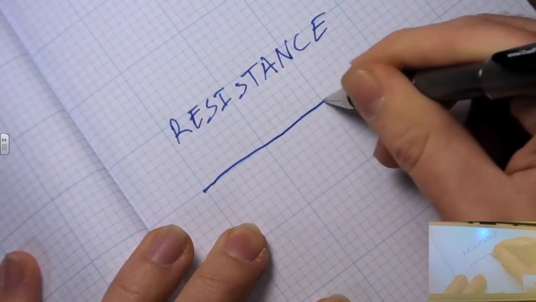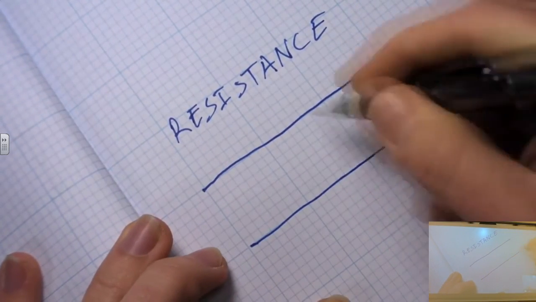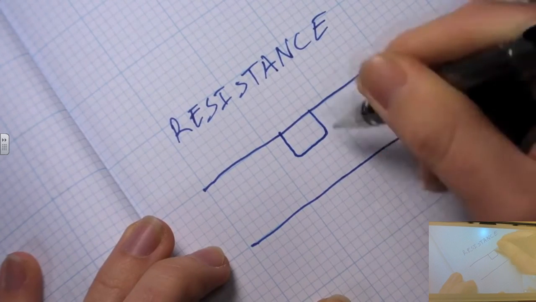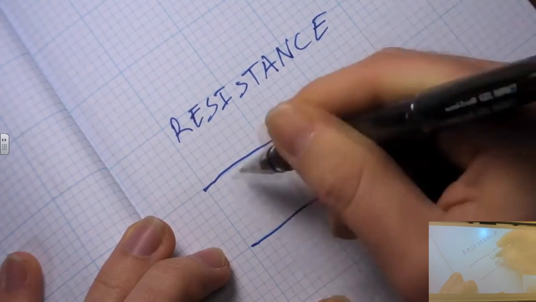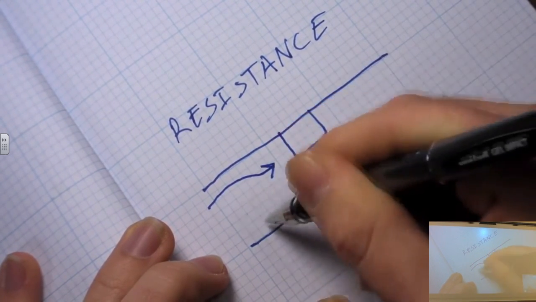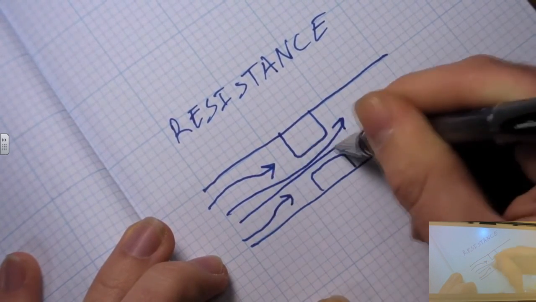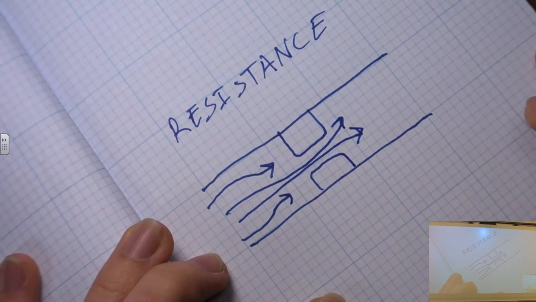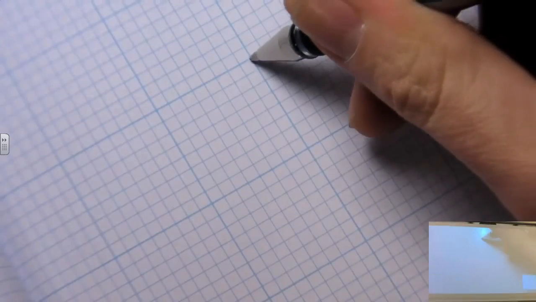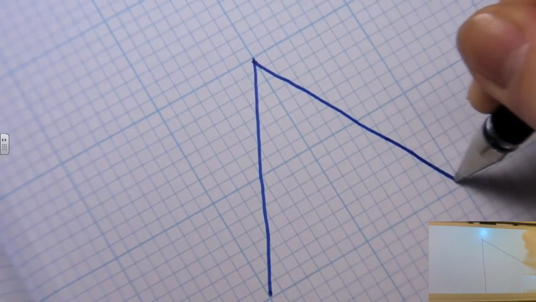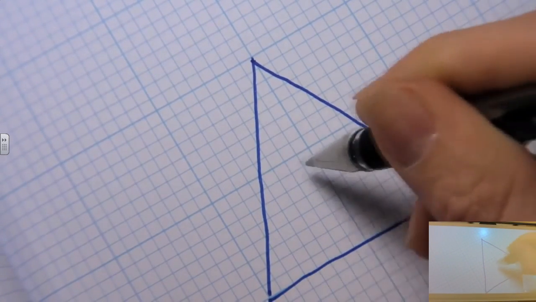It's a bit like a narrowing in our pipe that would cause a change in current. So, like I said before, Ohm's law defines how those three properties relate to one another.